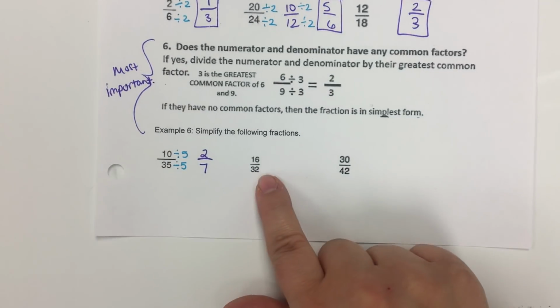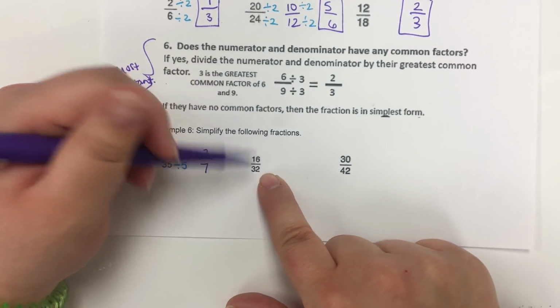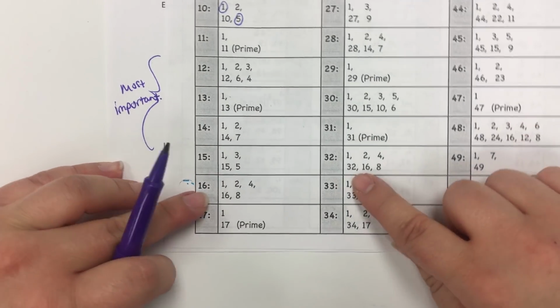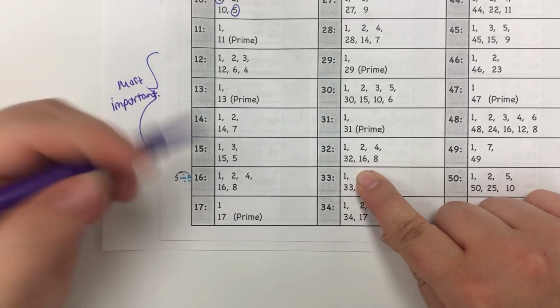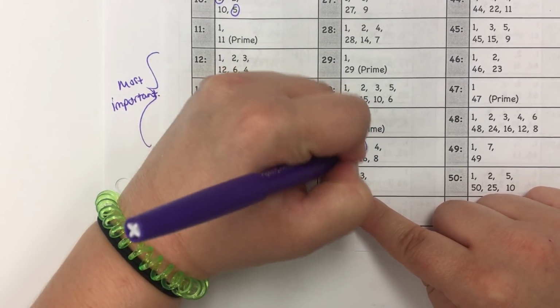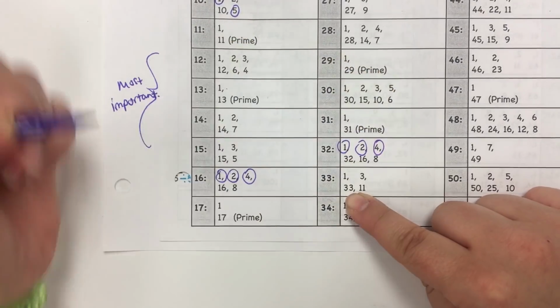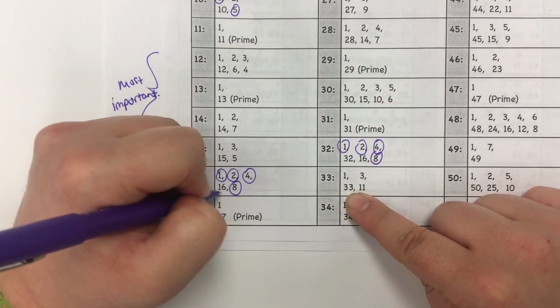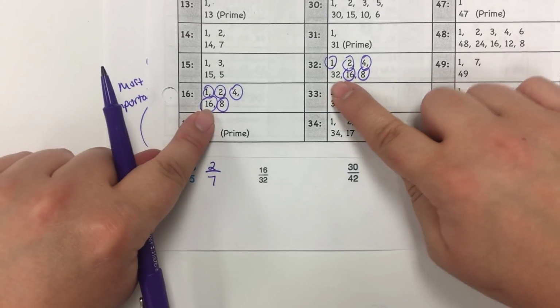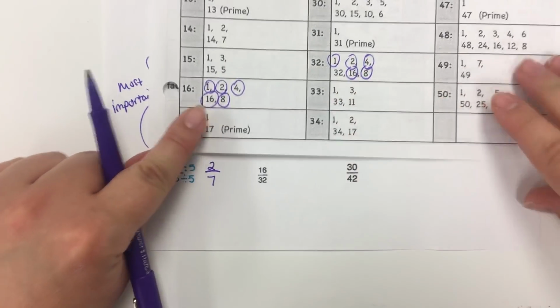Okay? Now let's go ahead and try this next one, 16 and 32. Again, we're going to take a look at our factor chart. I'm going to find 16 and 32. I'm going to circle any common factors. I've got 1, 2, 4, 8, and 16. Oh, well then in this case, I can actually divide by my GCF of 16.